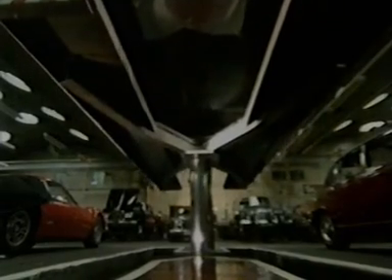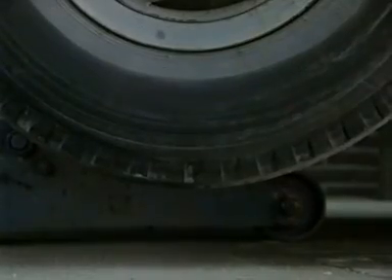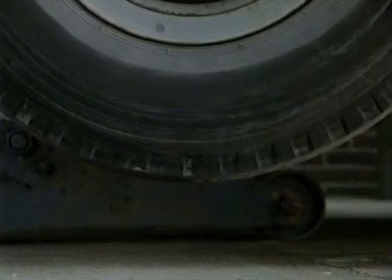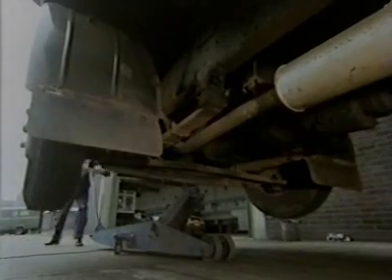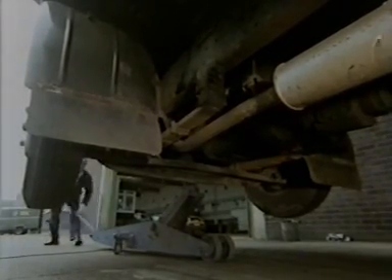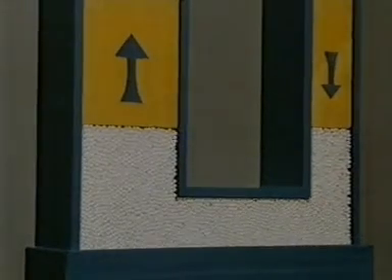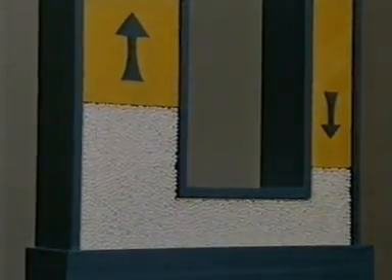Machines that use liquids to transmit power. Forces can be greatly magnified by hydraulic machinery. Muscular force alone can be used to raise a lorry. A model hydraulic press shows the principle. Press down on the right and there's a magnified upward force on the left.